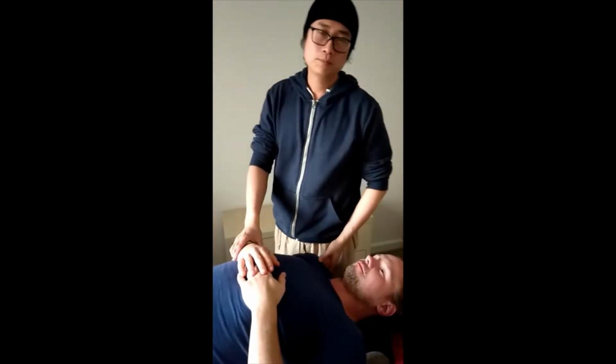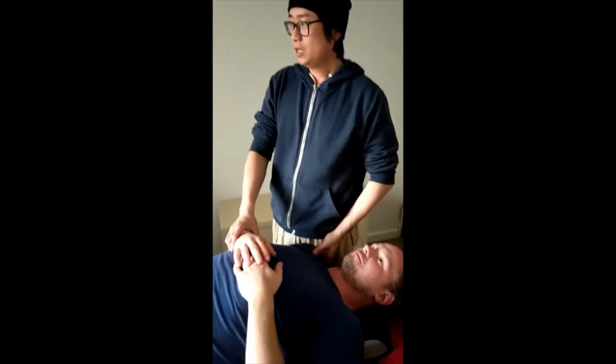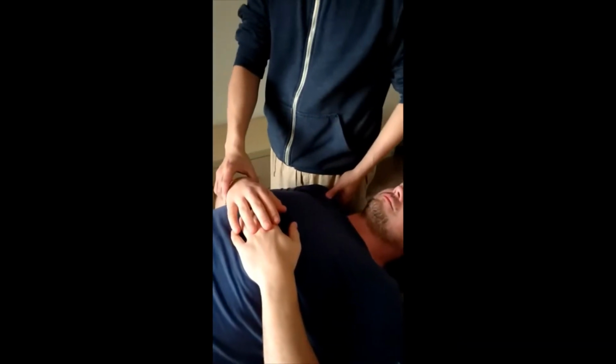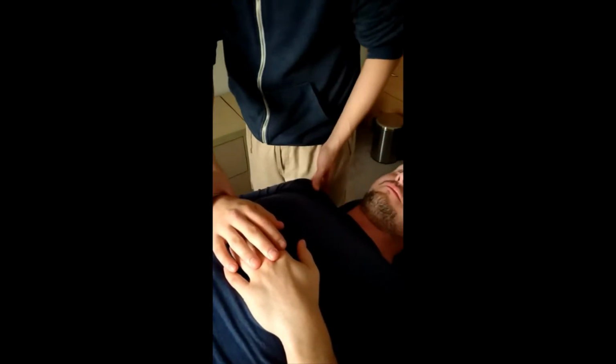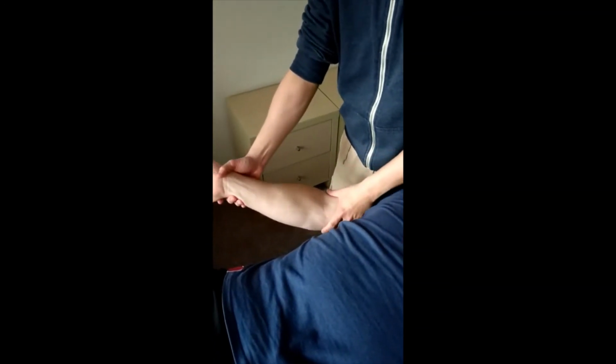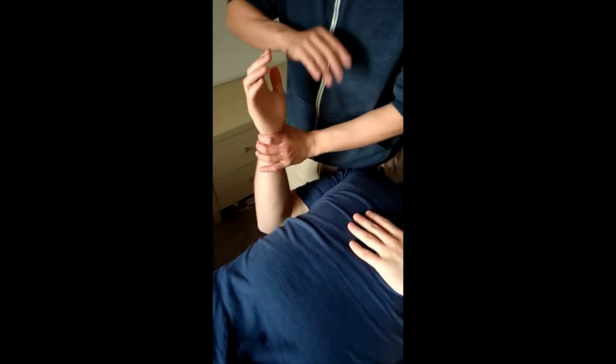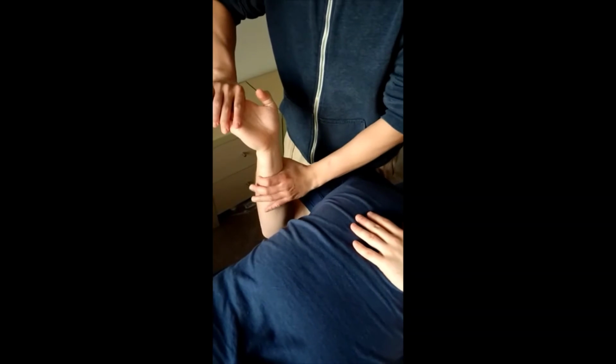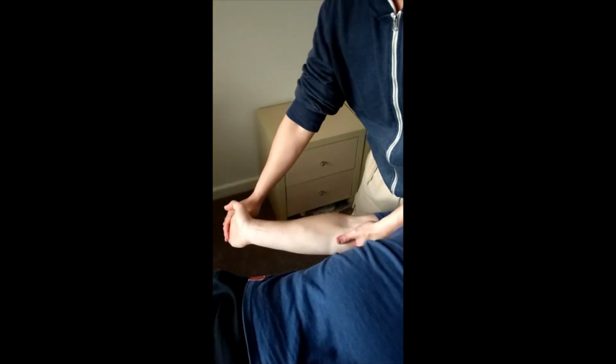So now we're going to perform the ULTT P. To perform this, we depress the shoulder with our hip, and then abduct the shoulder 10 degrees, flex the elbow to 90 degrees, supinate the forearm, extend the fingers and wrist, and slowly extend the elbow until the symptoms are provoked.